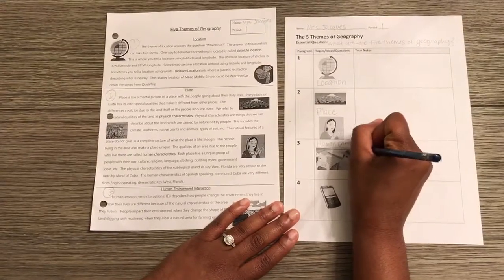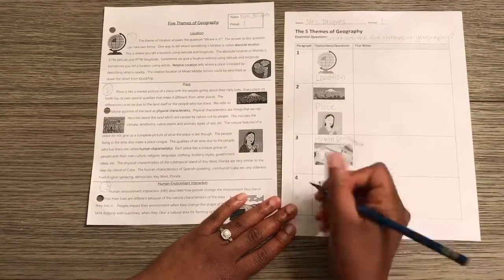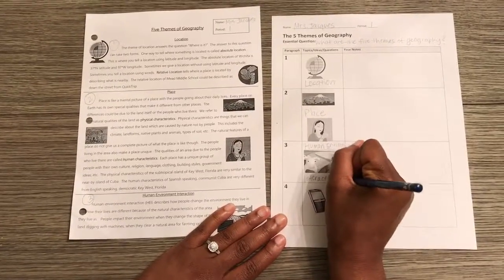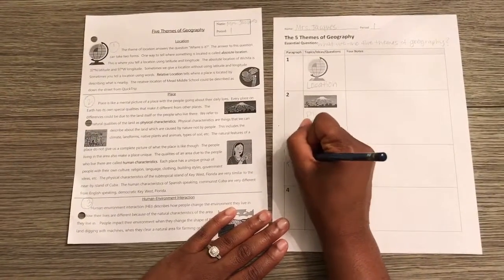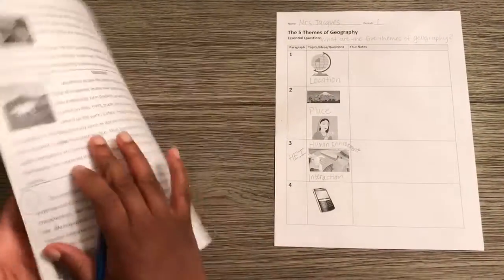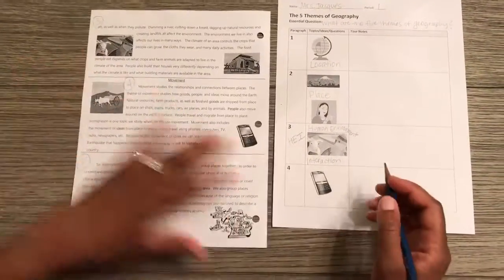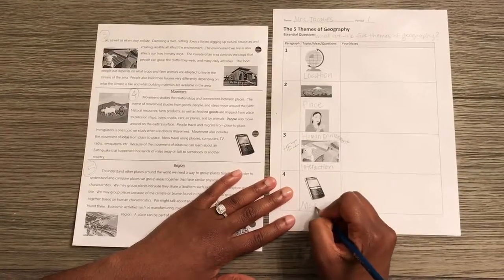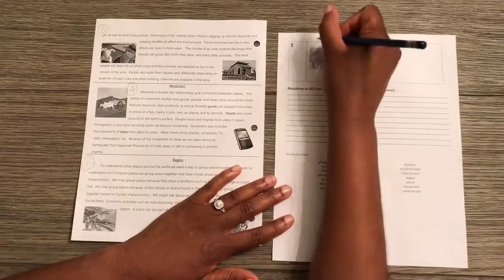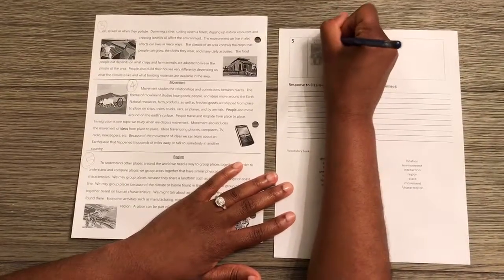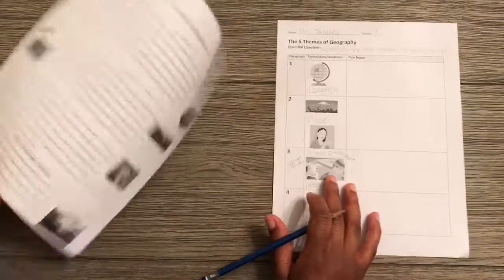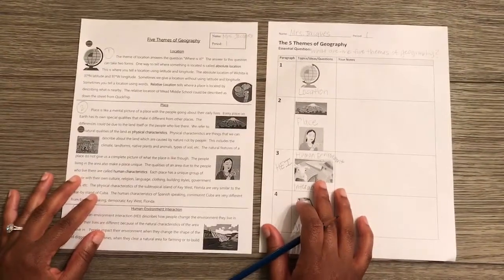And I'm just kind of running out of room, so I would suggest writing a little smaller. Interaction. It's also known as HEI, so you can write that abbreviation too. Okay. 4 is movement. And last but not least, we've got region. So those are our 5 themes. Now we need to learn more about what each one is.